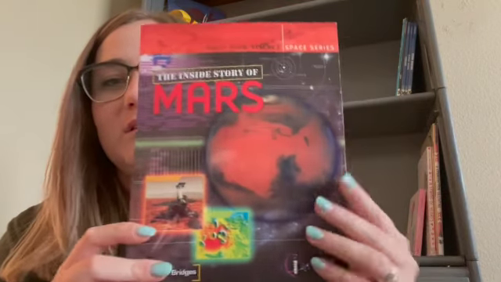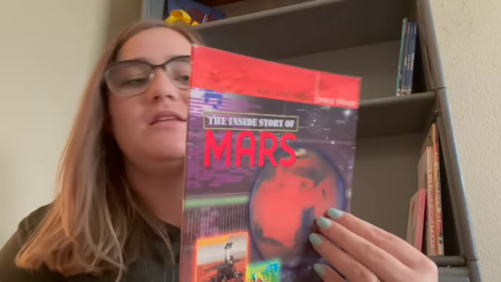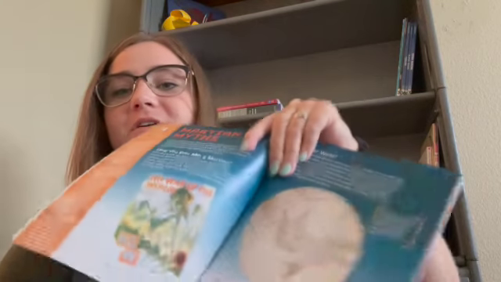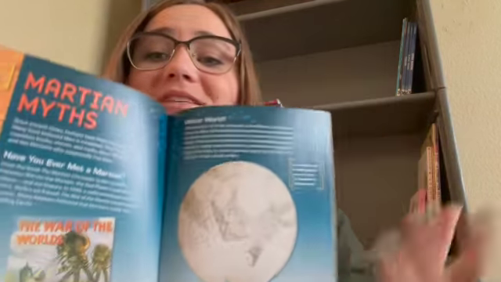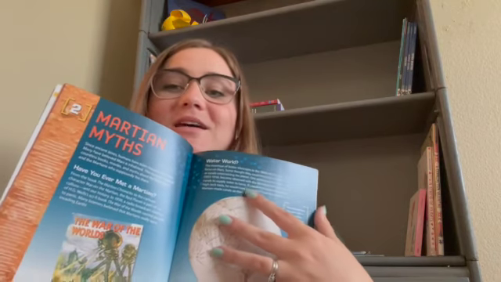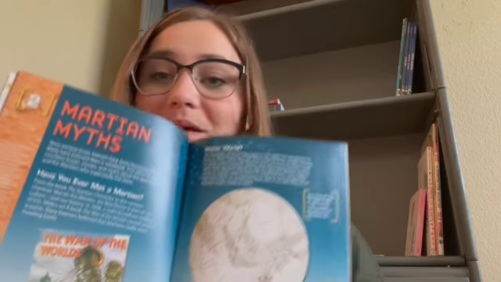This next one is another nonfiction book. This one I think is really wordy. Yeah, this is a very wordy book, but it still has cool pictures, and kids really like to look at pictures. Even I like looking at these pictures, especially of space.